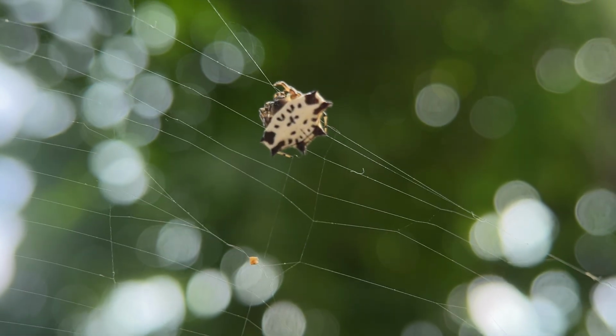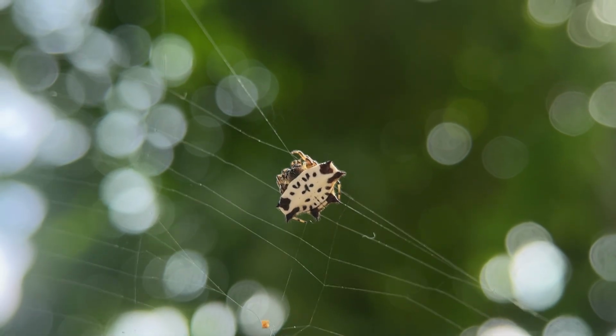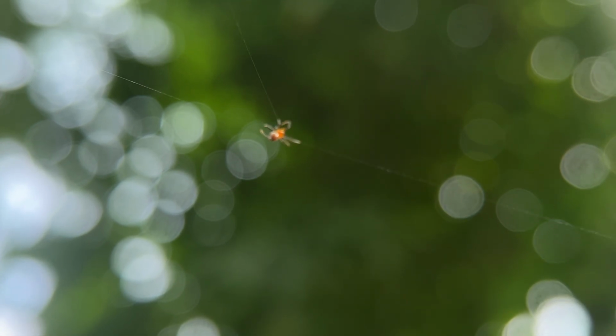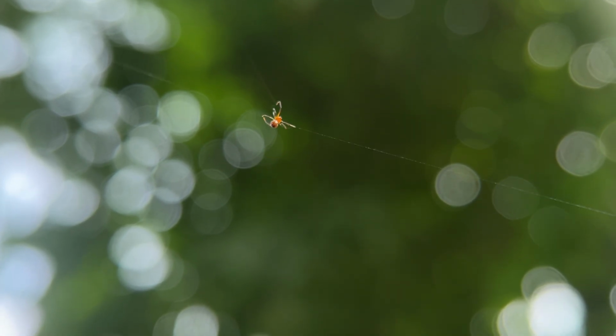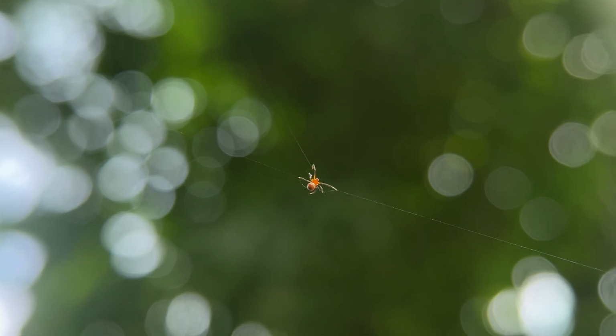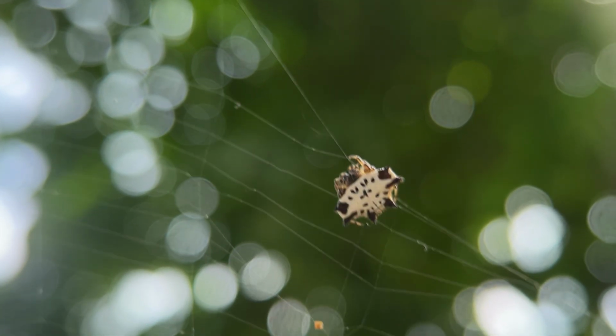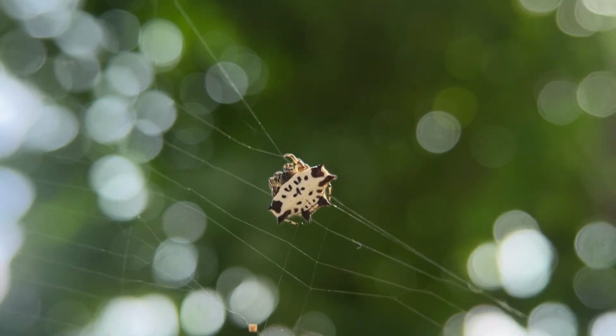I'll fix this lens again. The female Gasteracantha and a male Gasteracantha. The male is making certain advances which are causing the female to become a little suspicious of his intentions.